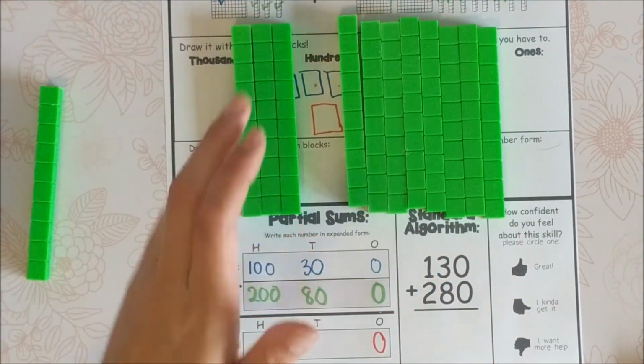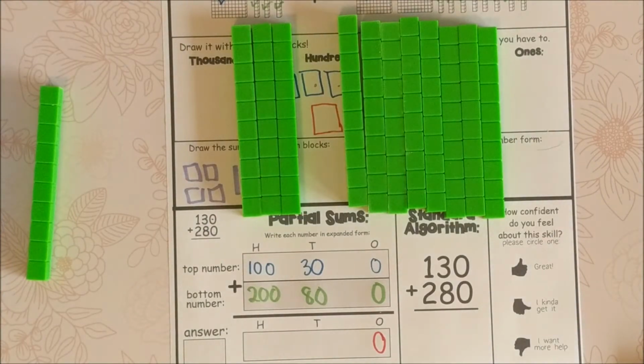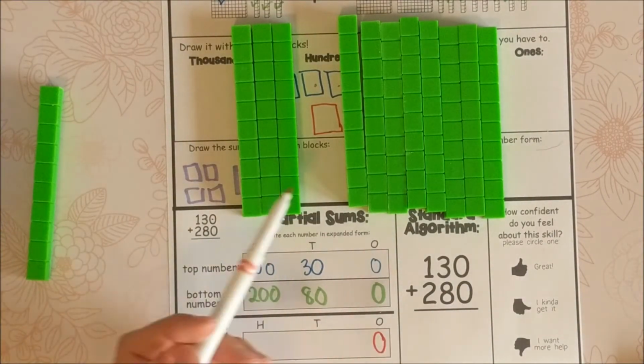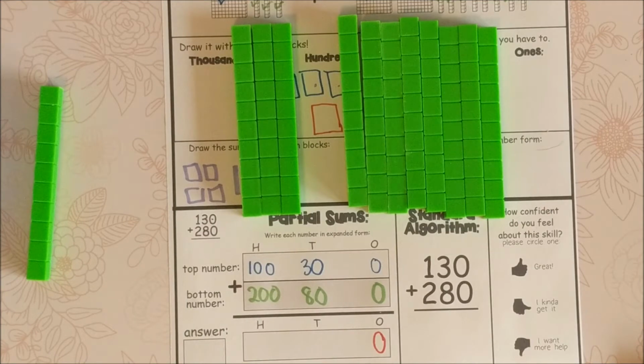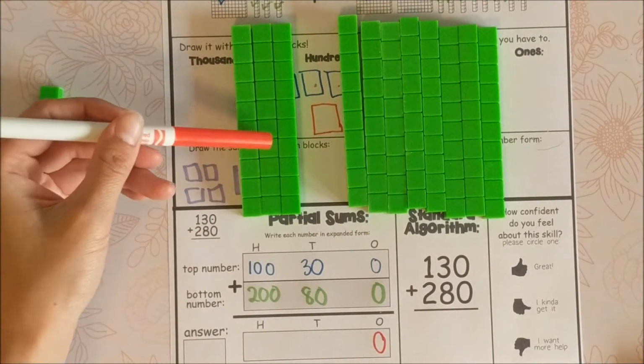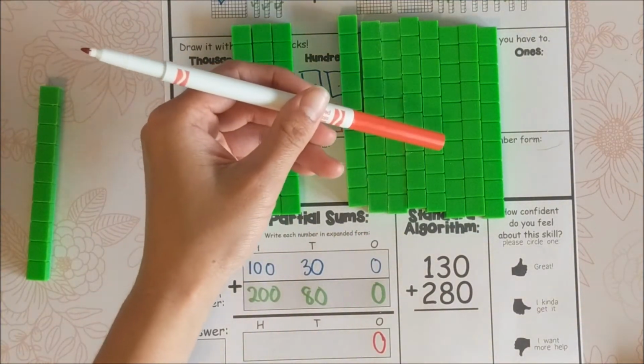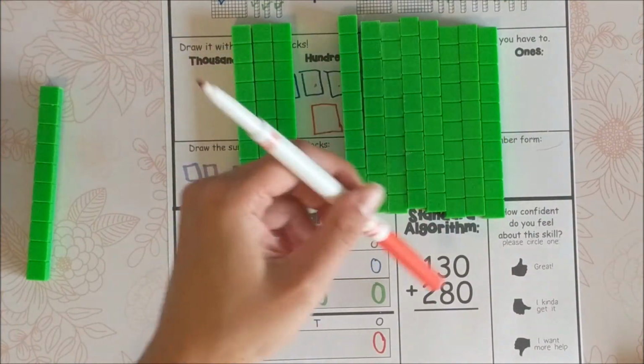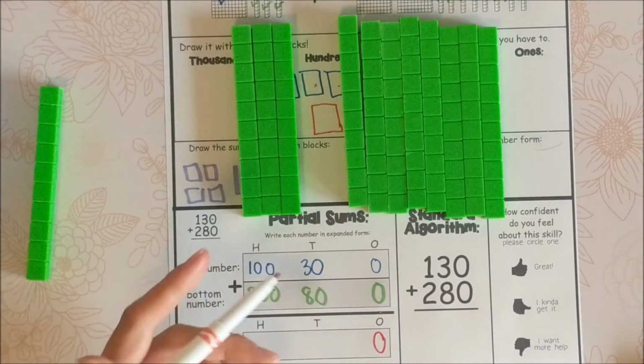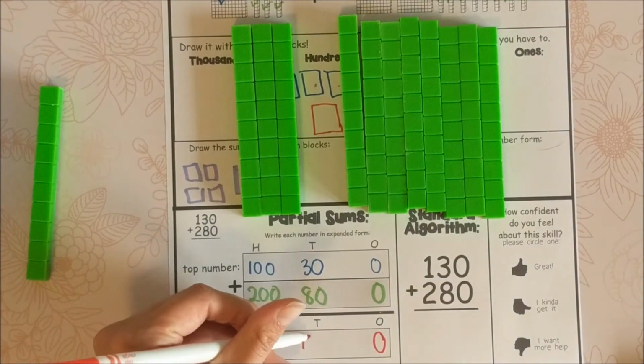We have 11 tens. Just like before, 11 tens does not make 11. 11 tens makes 110. Because if you were to count up these 11 tens, you would do 10, 20, 30, 40, 50, 60, 70, 80, 90, 100, 110. That's what this is actually worth. 30 plus 80 is 110.